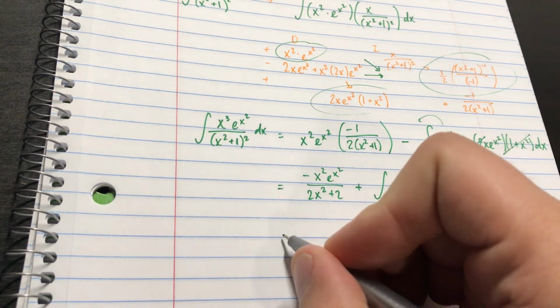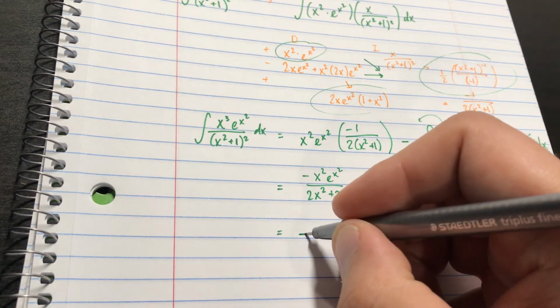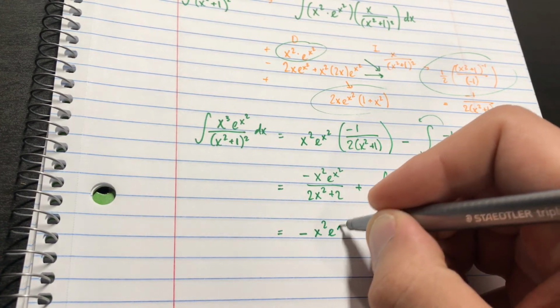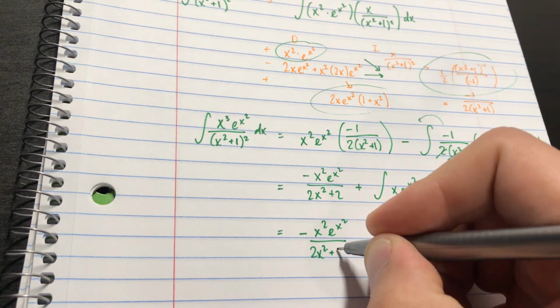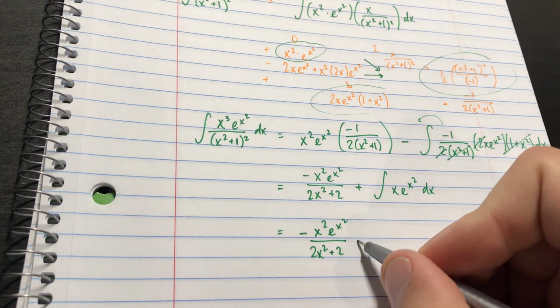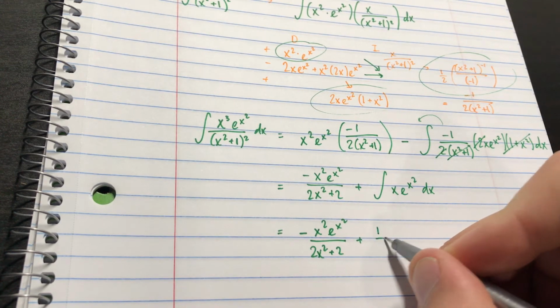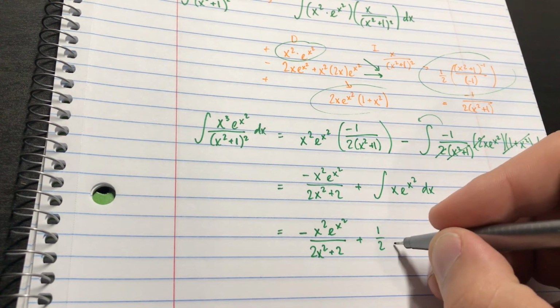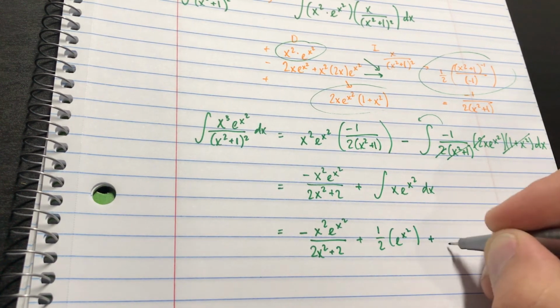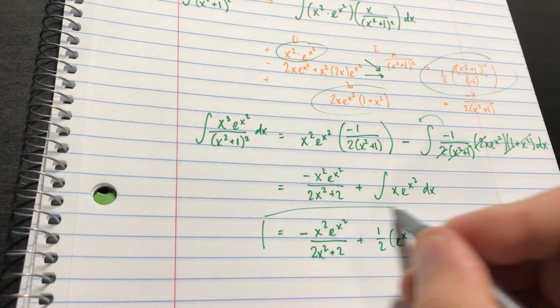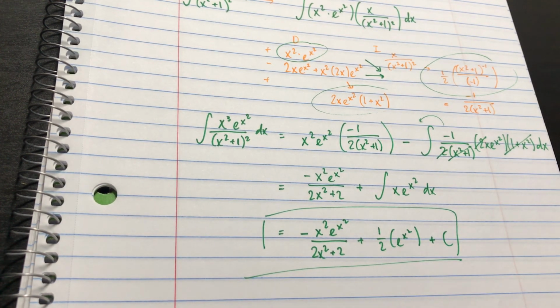And what you would be left with ultimately is negative x squared times e up to the x squared all over 2x squared plus 2, plus 1/2 times e up to the x squared, and we can't forget our constant, plus c. And that is our answer.